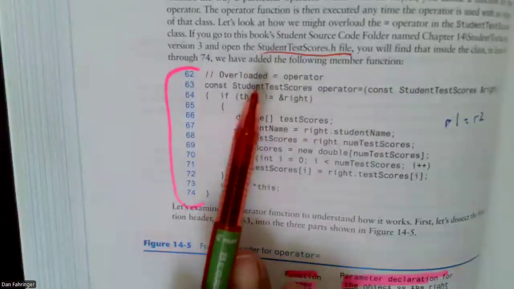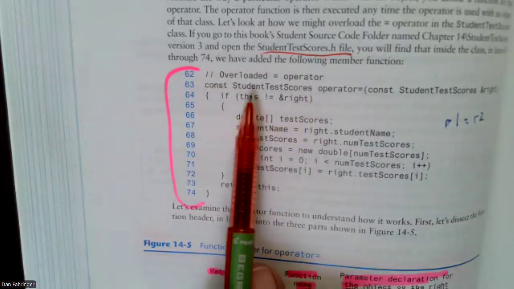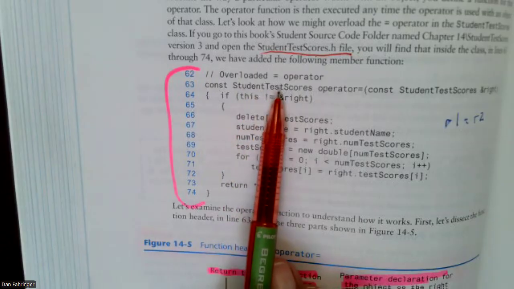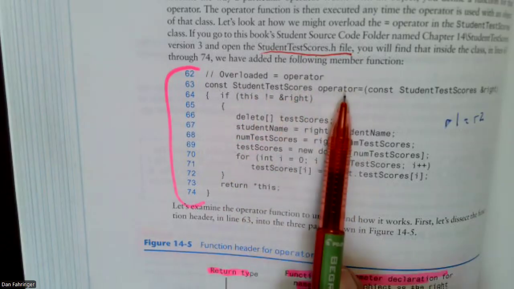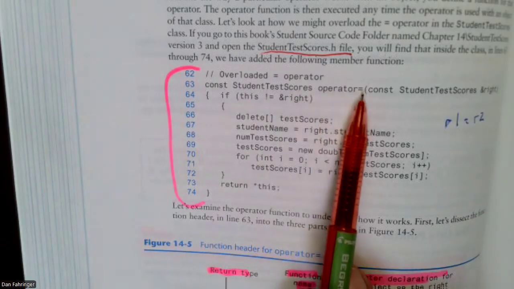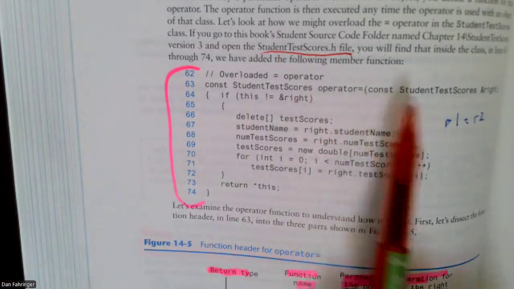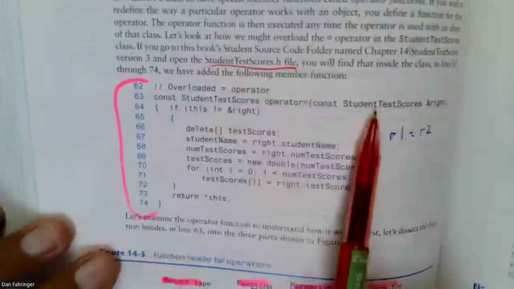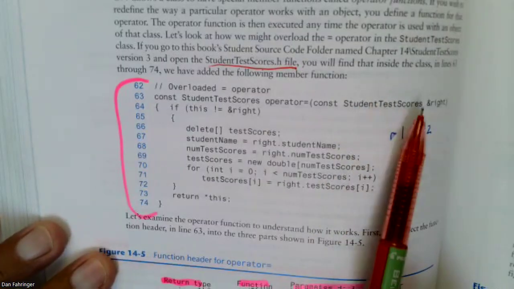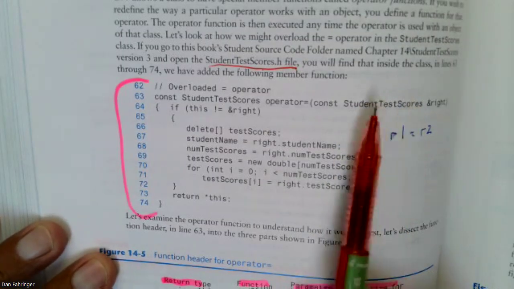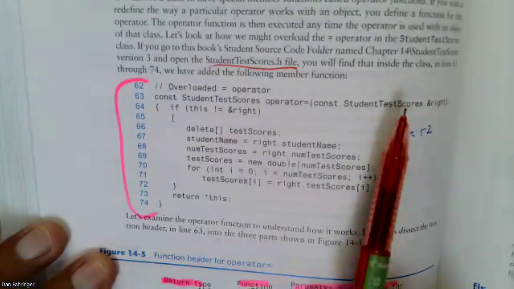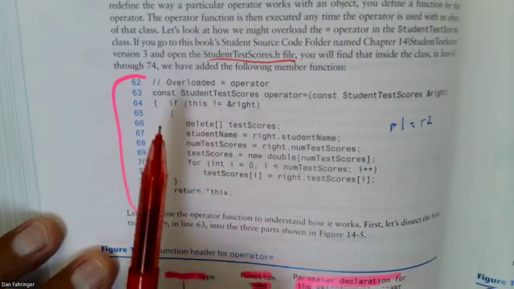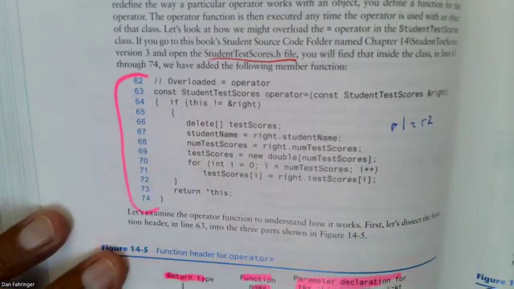All right, so we come in and we have the data type, the class student test scores. The operator we want to overload is the equals. The right side, I like that this is even called right, is also going to be of data type student test scores. All right, what does line 64 do?